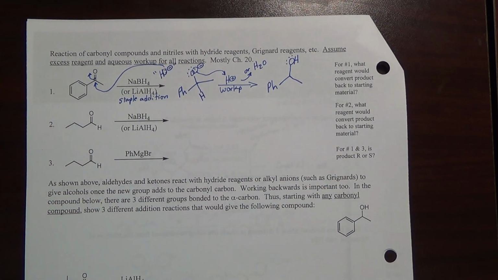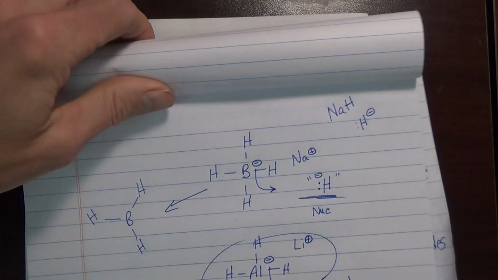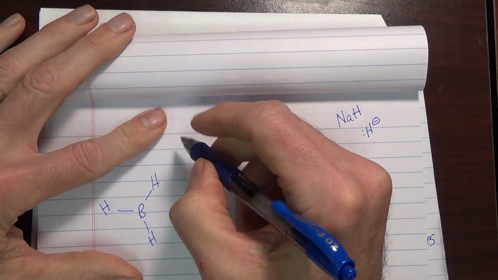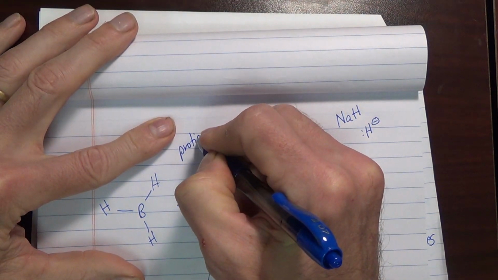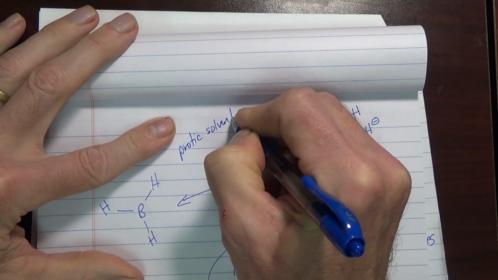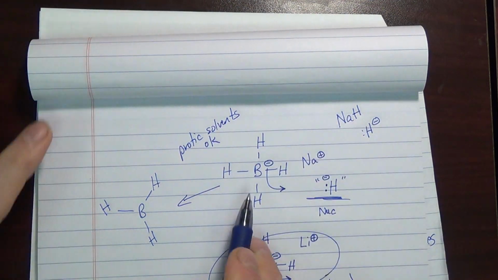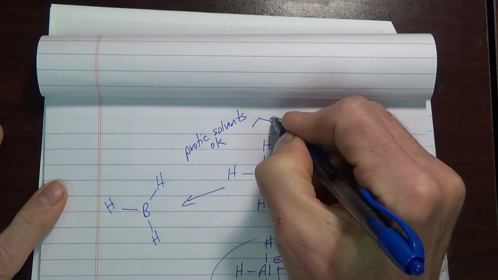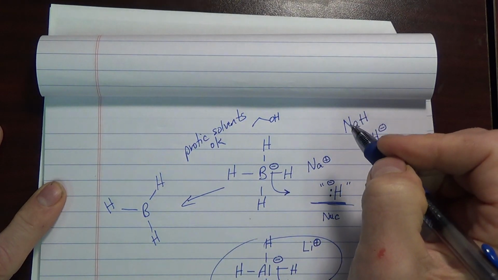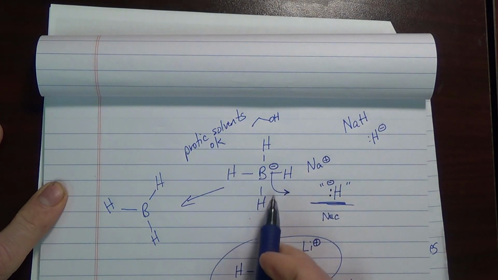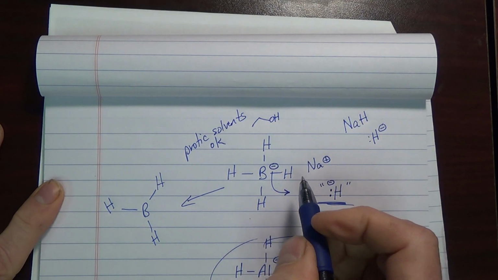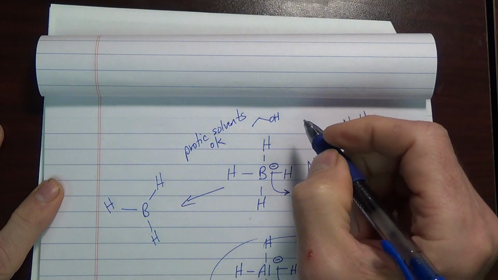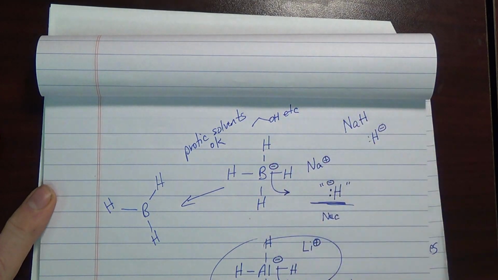Now, it's also a difference. When you use sodium borohydride, protic solvents are okay. So we can use like ethanol. You can even have it in water, although that's not as safe as alcohol, etc. Okay.